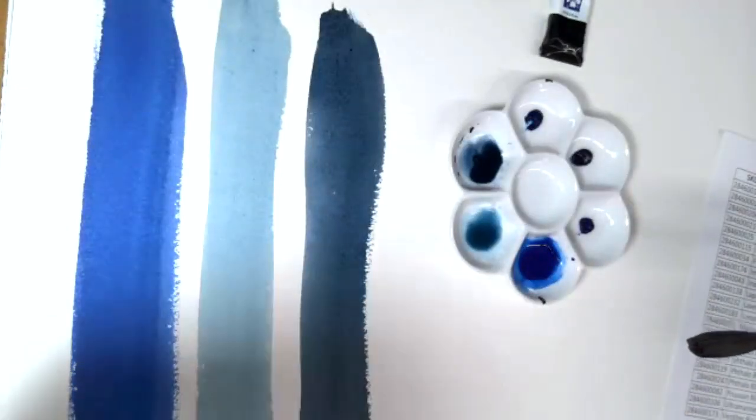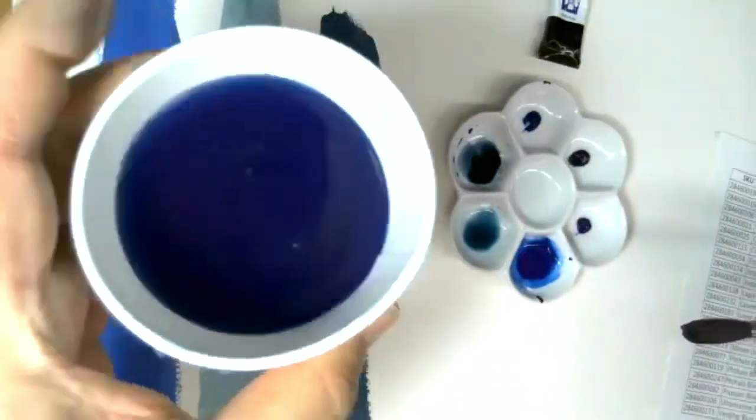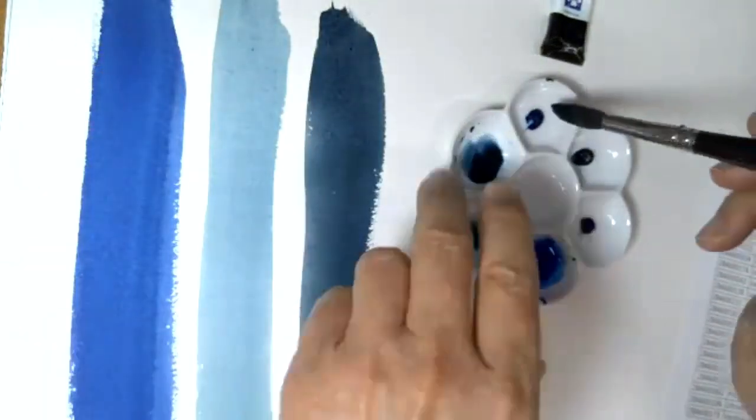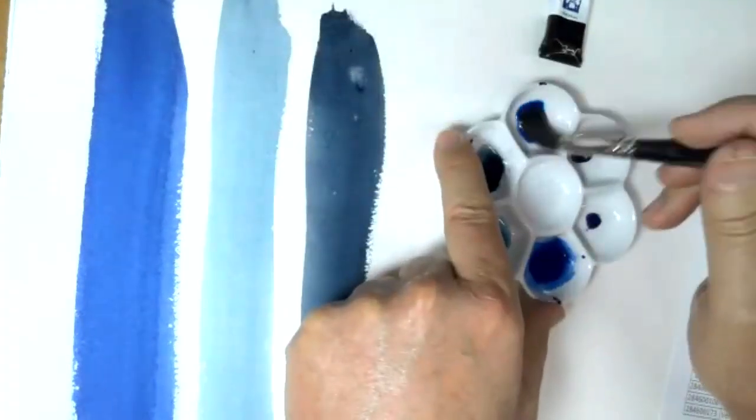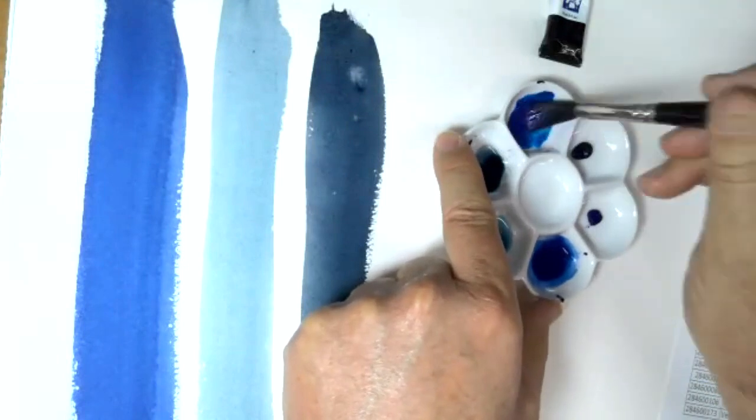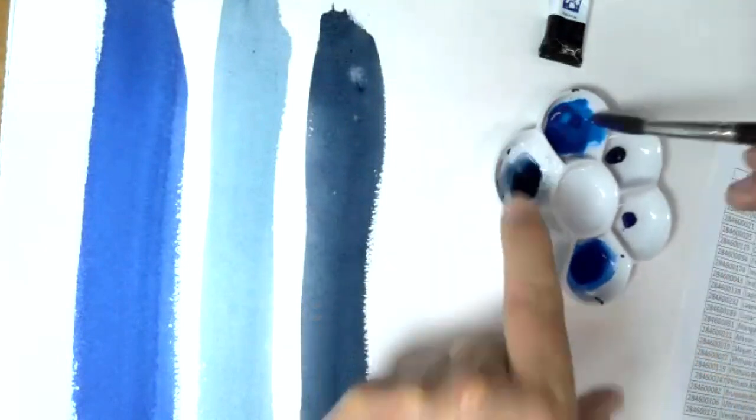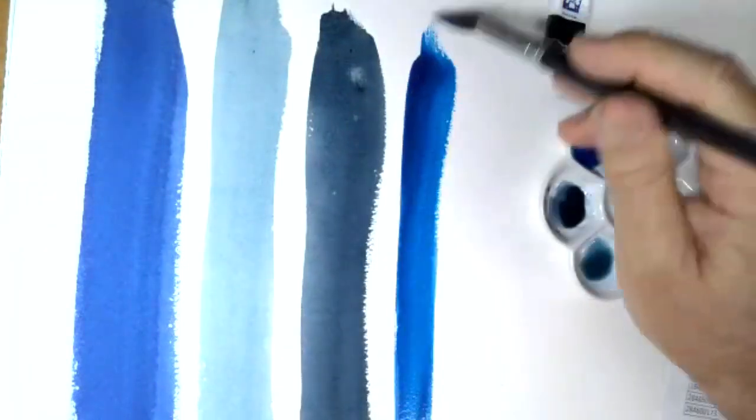I'll tell you, those phthalos are just unbelievably loaded colors. So this is the phthalo blue.